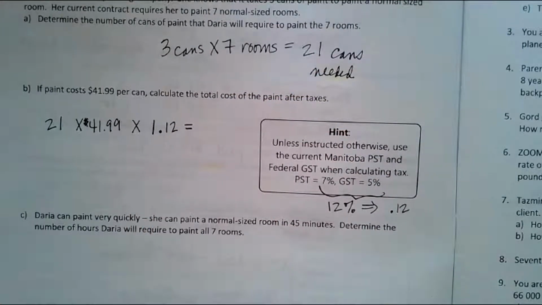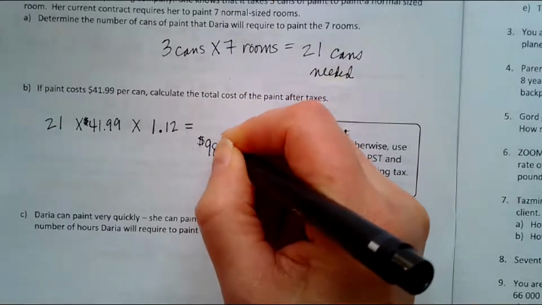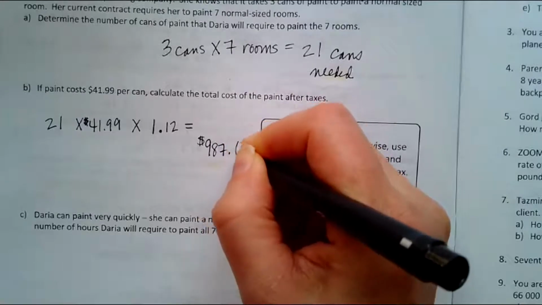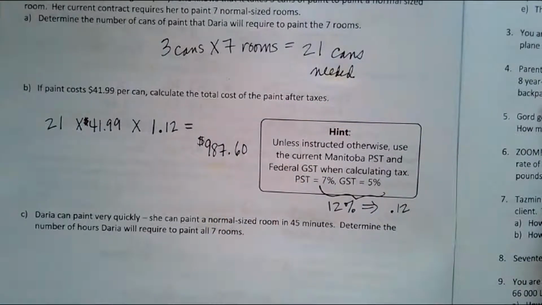1.12 for both taxes. And paint is definitely something that has both taxes on it. So we get a grand total of $987.60. Okay, that's the cost of the paint.